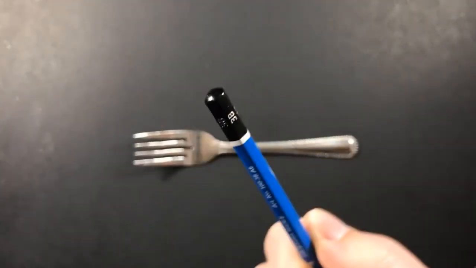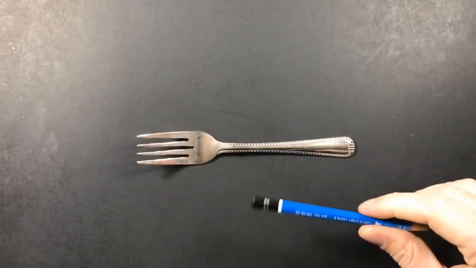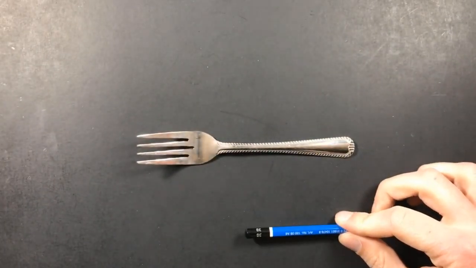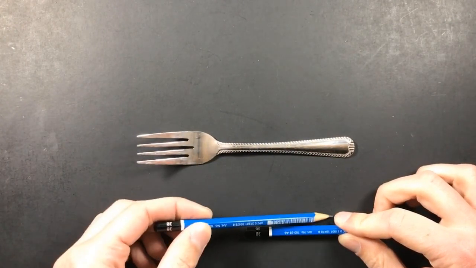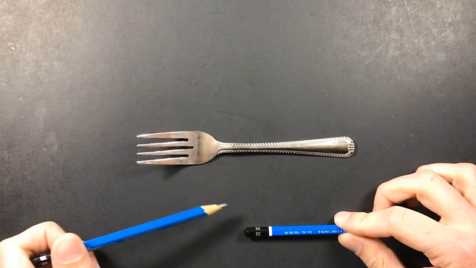Once you get that measurement, then what you're going to do is you're going to go ahead and take this measurement on your pencil and you can lay it down on your paper. And then using a second pencil, you can go ahead and mark from one end to the other. And now you know the distance for that object.